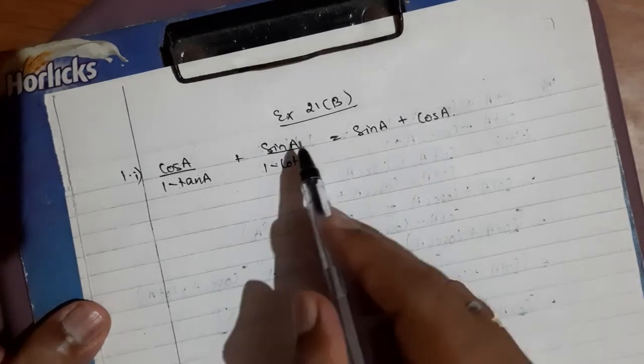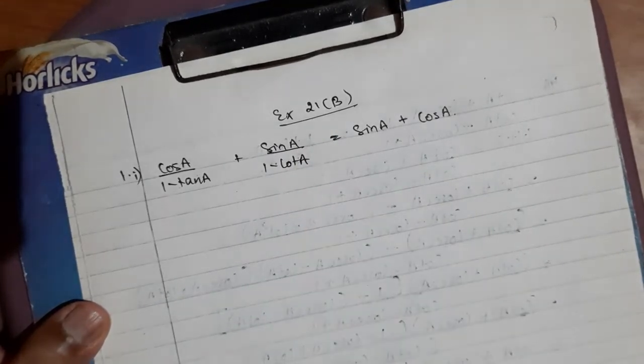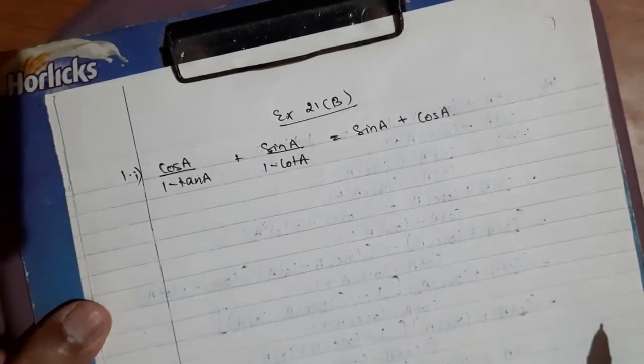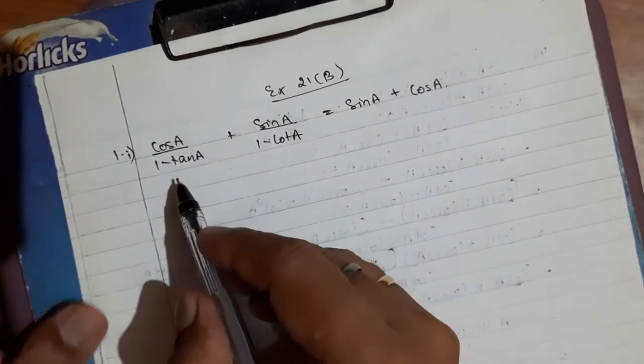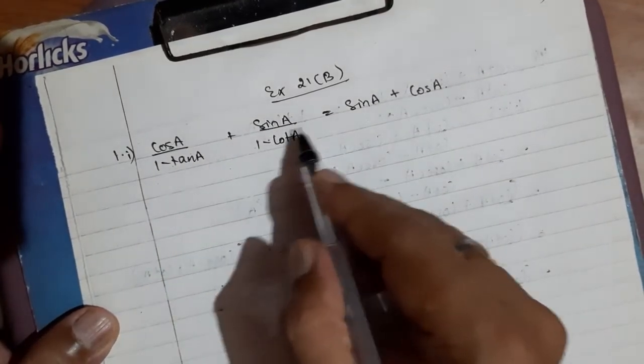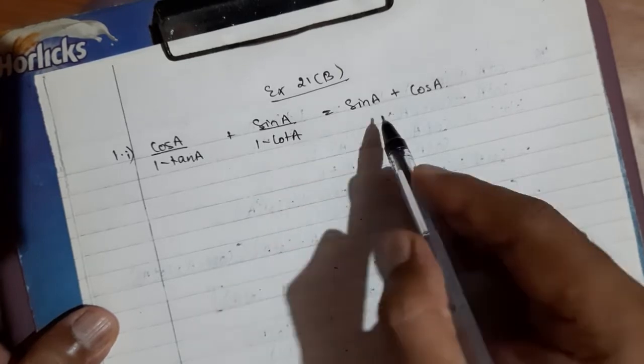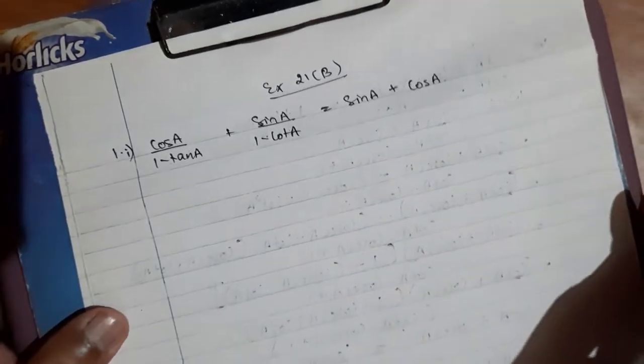Today we are doing exercise 21b. First question first. Cos A upon 1 minus tan A plus sin A upon 1 minus cot A is equal to sin A plus cos A.